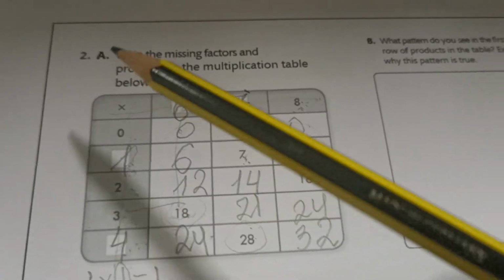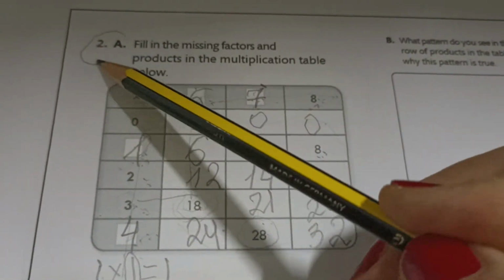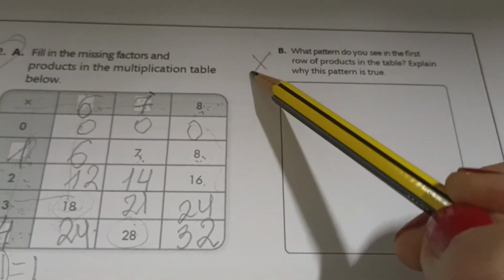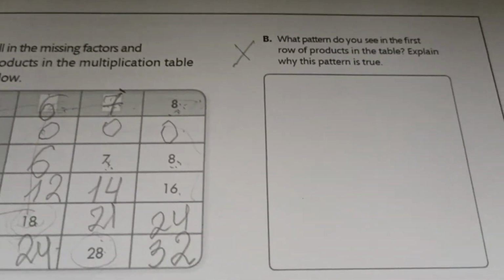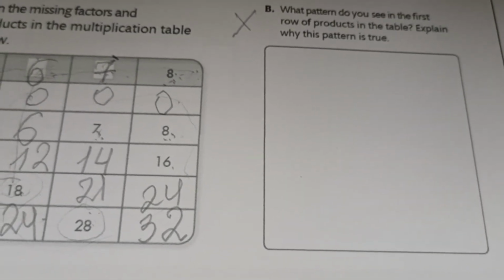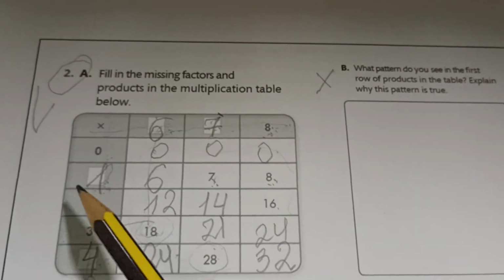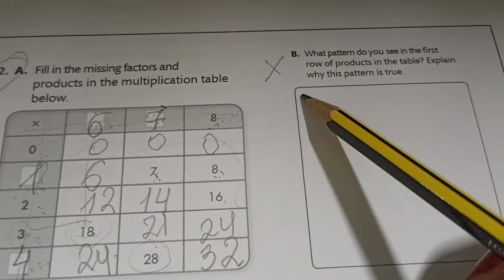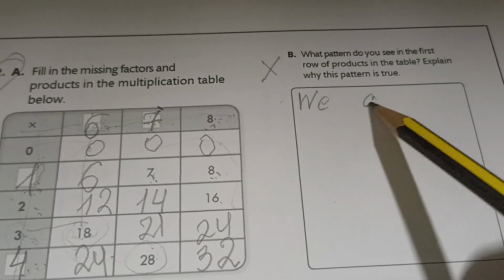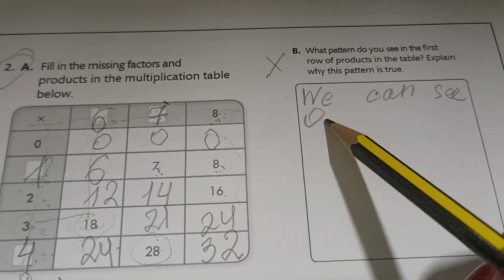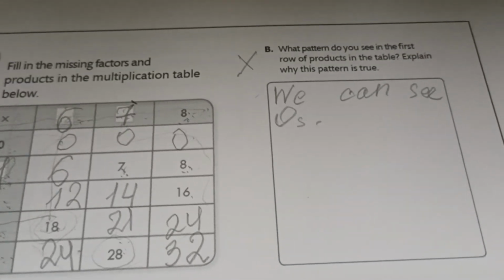Okay, so this task number 2 is going to be in the test. Yes. This part B is not going to be in the test, but right now we are doing it, okay? So what pattern do you see in the first row of products in the table? In the first row of products in the table, we can see zeros, okay? Explain why this pattern is true.